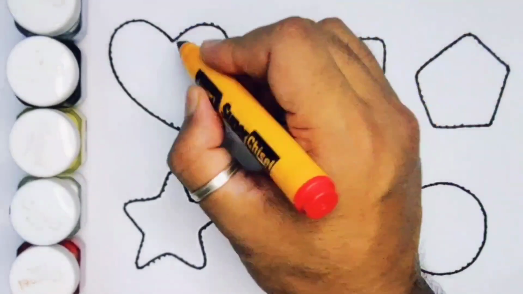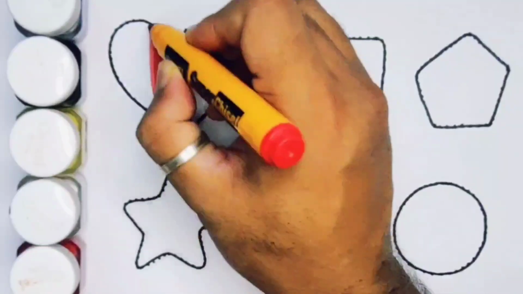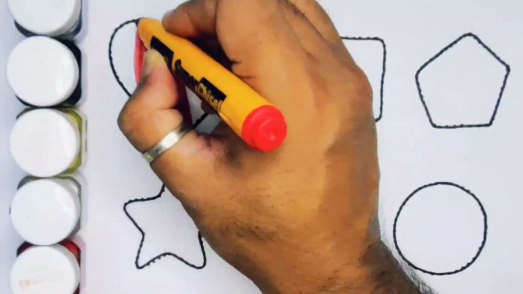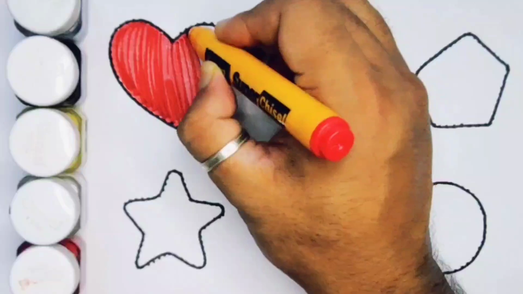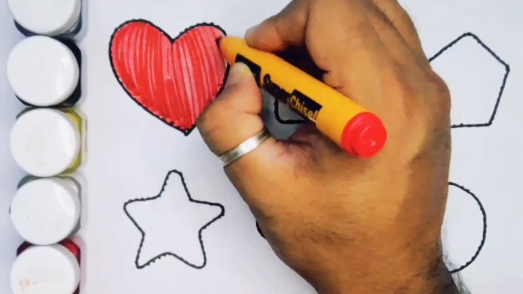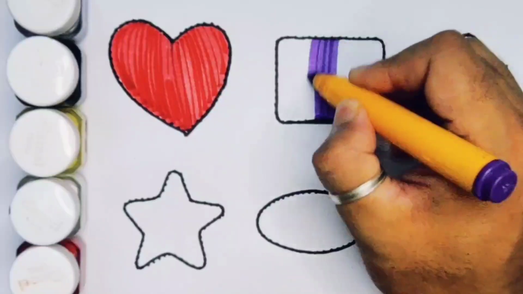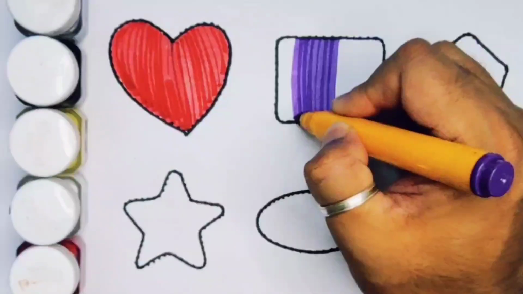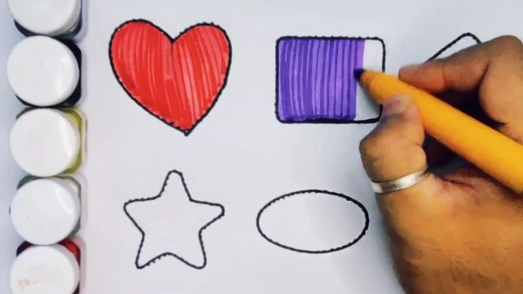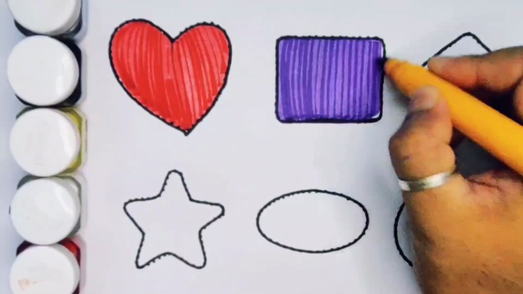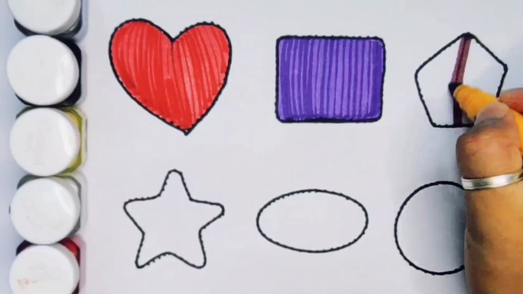Now we're going to put the color. Red color, heart. Next, purple color, rectangle. Next, chocolate color, pentagon.